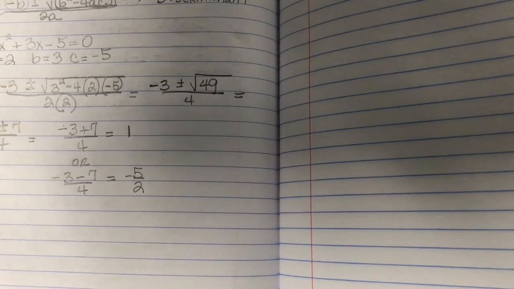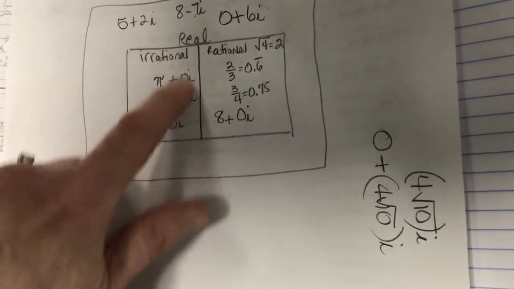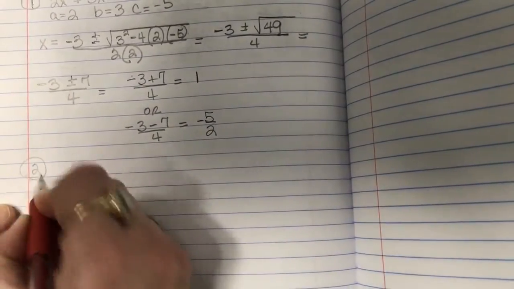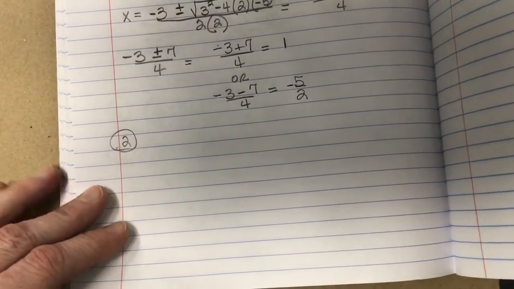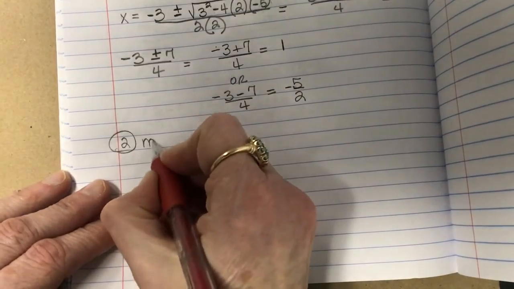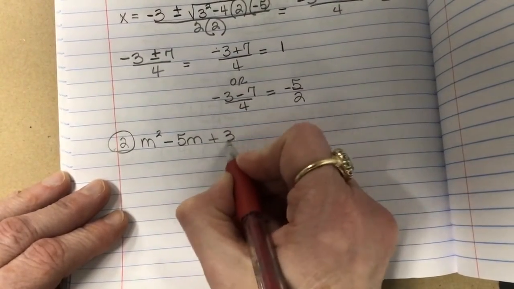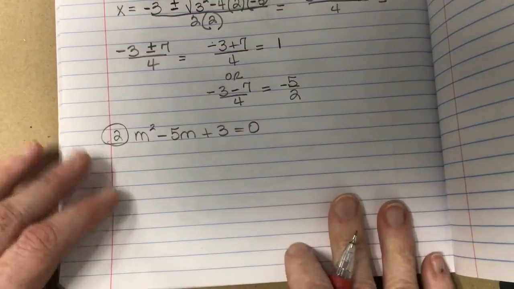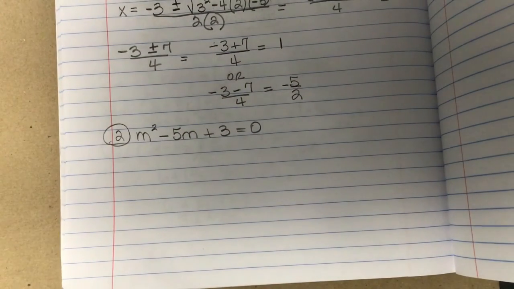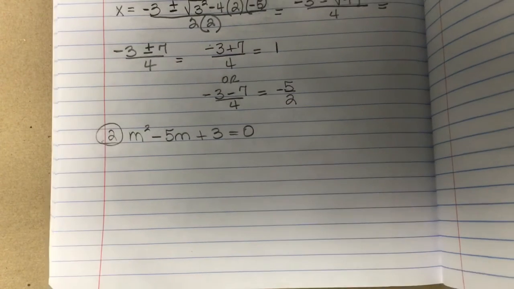Now, let's do one that's going to fall over here. That's got a square root in it. So, number 2. Let's do m squared minus 5m plus 3 equals 0. Now, let me go ahead and tell you, this one will not factor at this point, and you can't do it by square roots because it's got an m squared and an m. So, at this point, you could not work number 2.